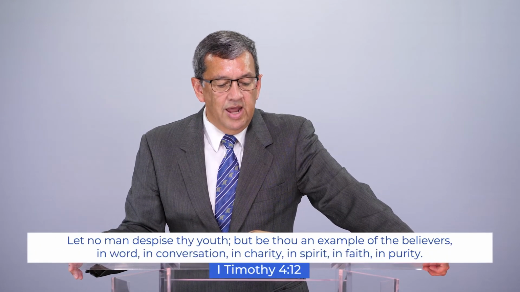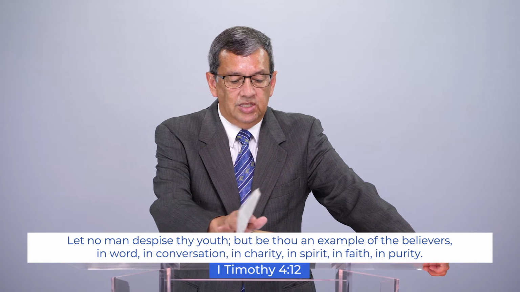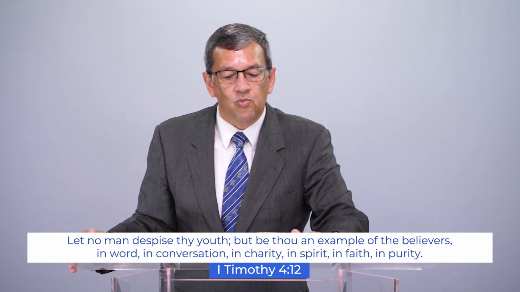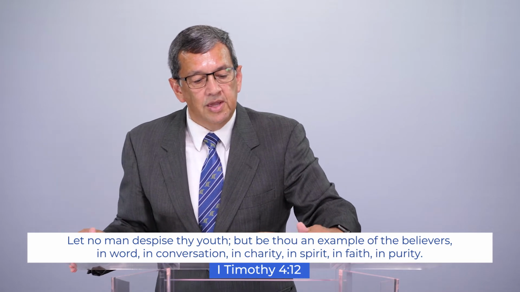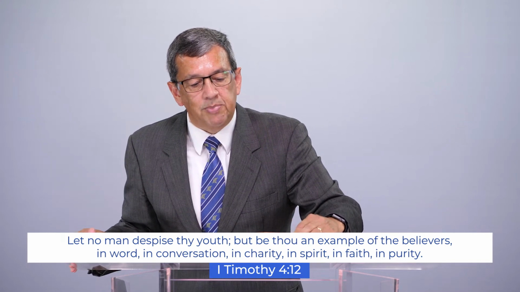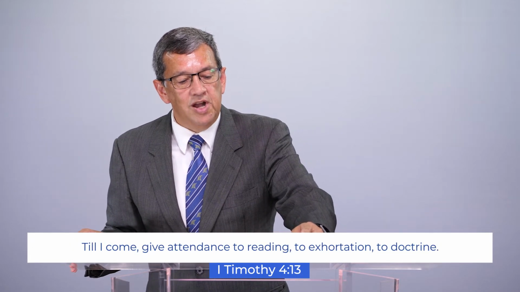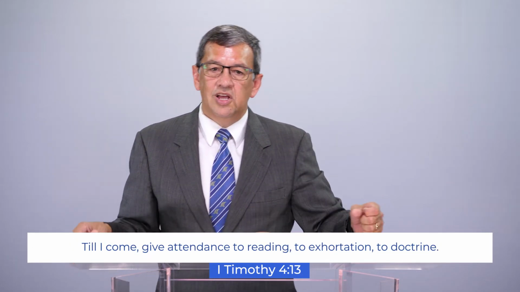And then in 1 Timothy chapter 4 and verse 12, he told Timothy, "Let no man despise thy youth, but be thou an example of the believers in word, in conversation, in charity, in spirit, in faith, in purity. Till I come, give attendance to reading, to exhortation, to doctrine." So he told Timothy to study, not to let anybody despise his youth, to be an example of the believers, and to set the proper example.